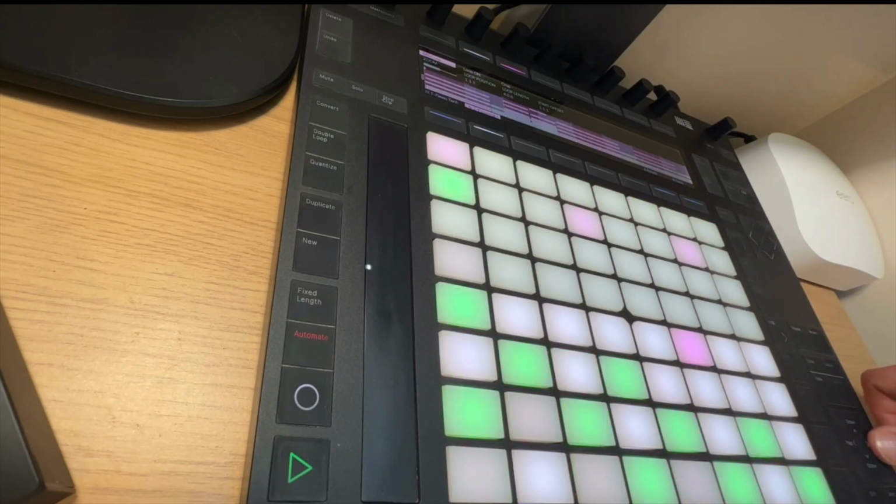If I want it to scroll automatically again, if I press and hold the page button, it will then allow it to move across on its own automatically. I hope you found this video tutorial helpful in understanding another sequencer on Push.